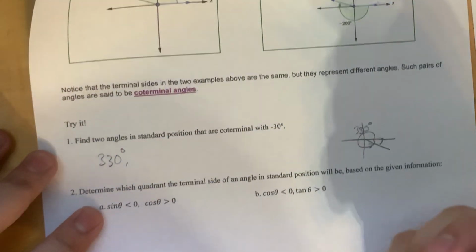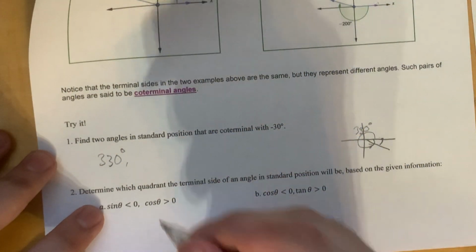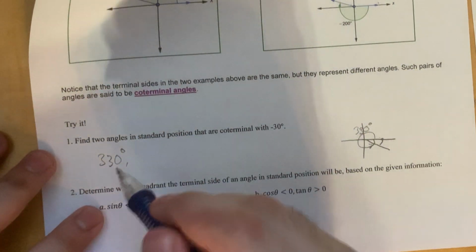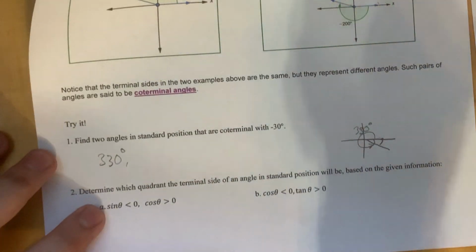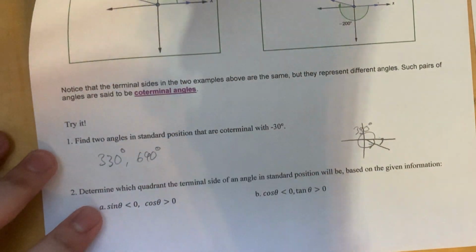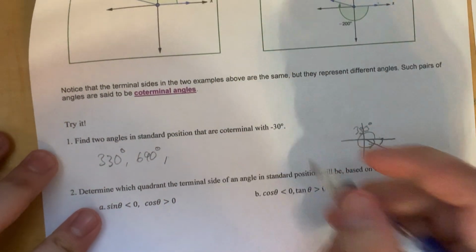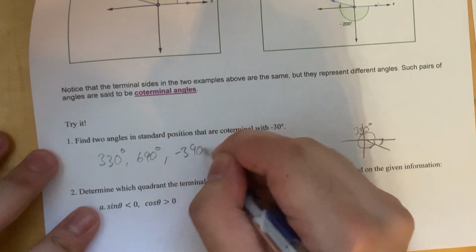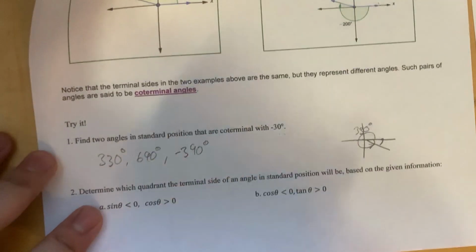If I add 360 to 330, I'll get the other coterminal angle, which is 690. And I can also work backwards. I can subtract 360 from negative 30 degrees, and I'll get negative 390 degrees to get another coterminal angle, right?